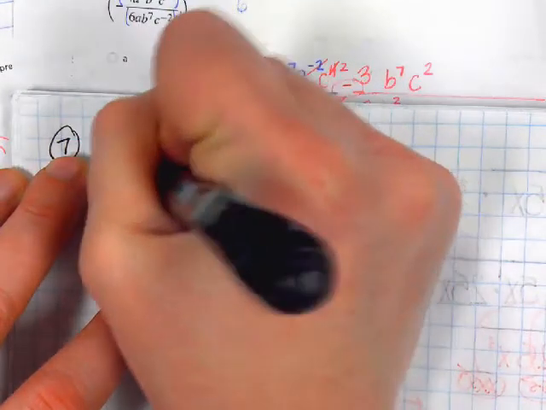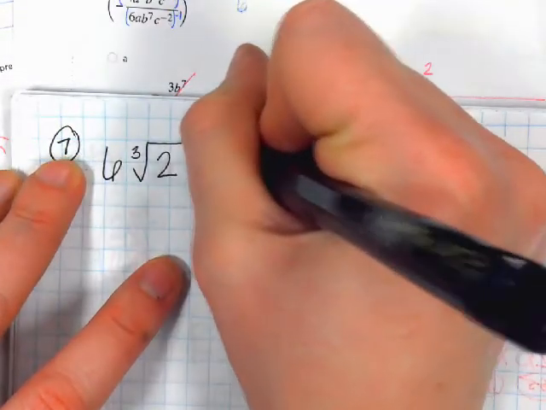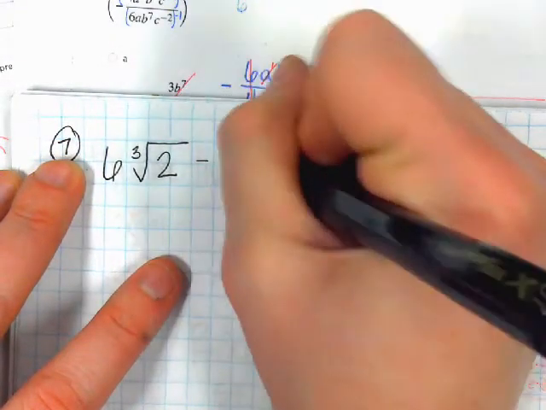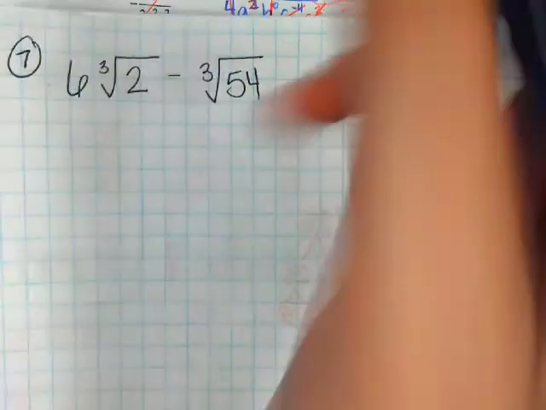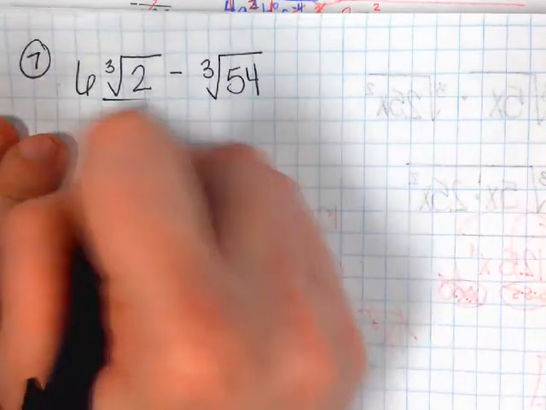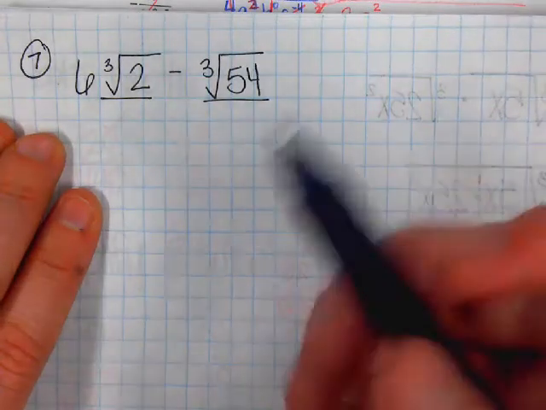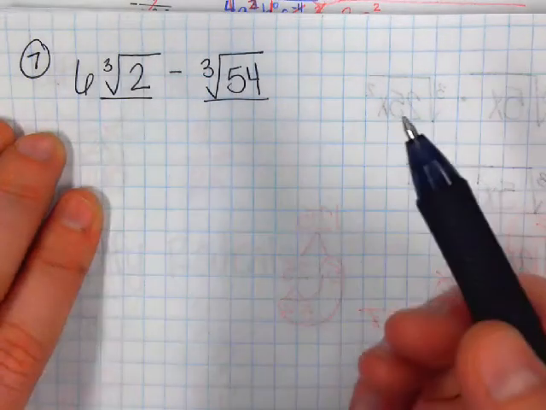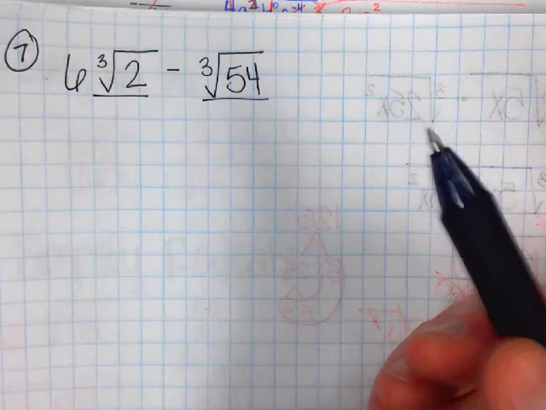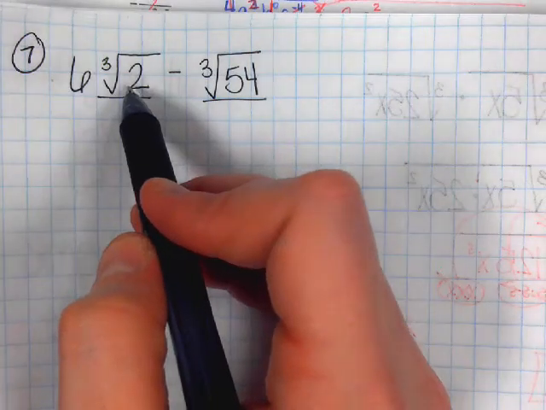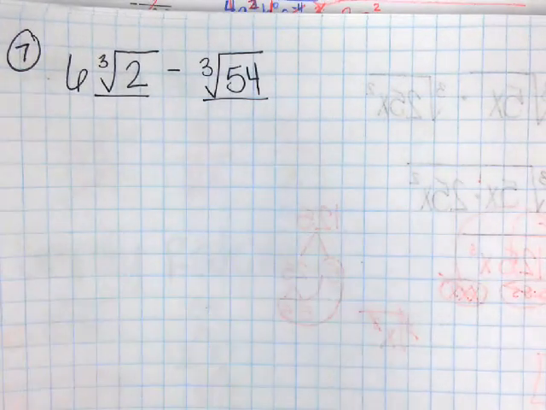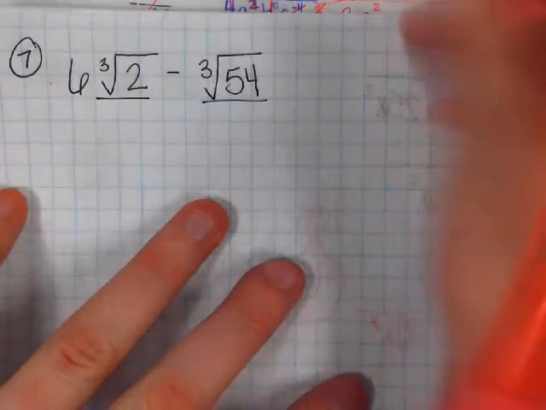Last kind, number 7. If I have 6 cube root of 2 minus the cube root of 54, currently these two are not the same. In order to get them the same, one of them is probably going to reduce.